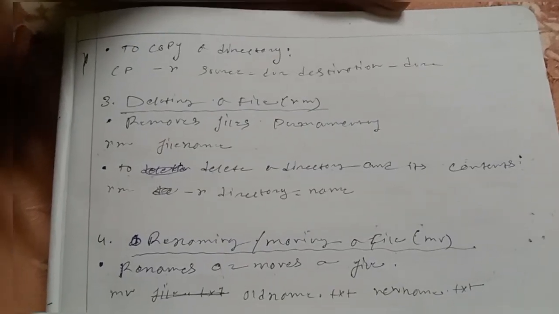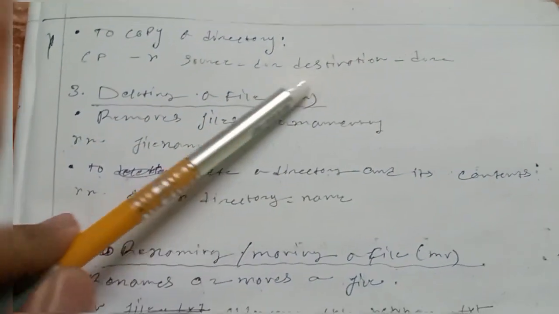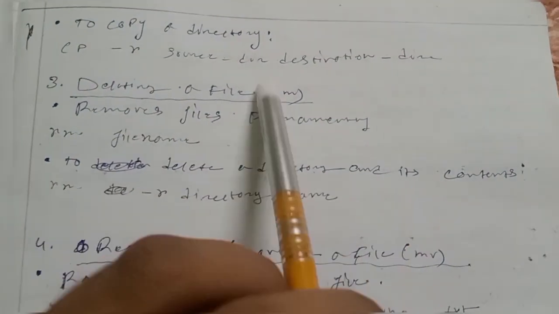To copy a directory, we write cp -r, then the source directory and the destination directory.